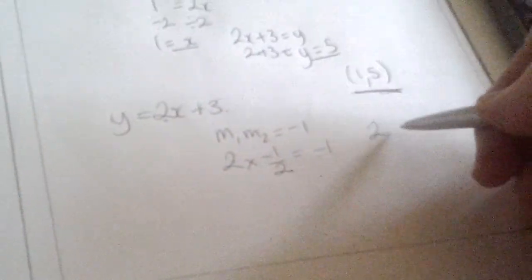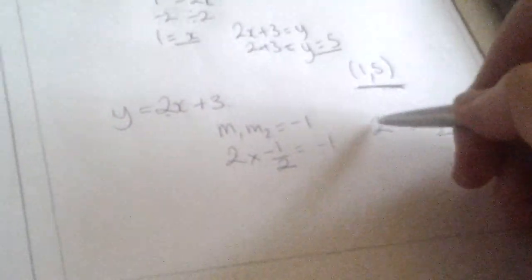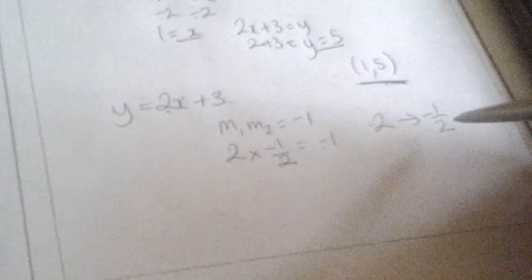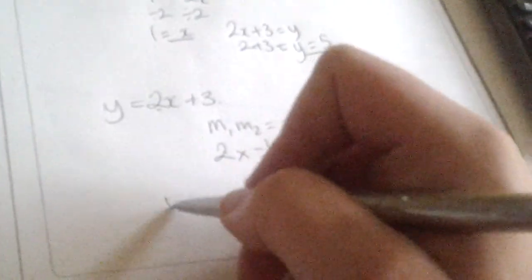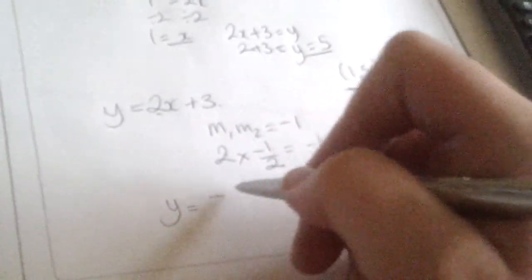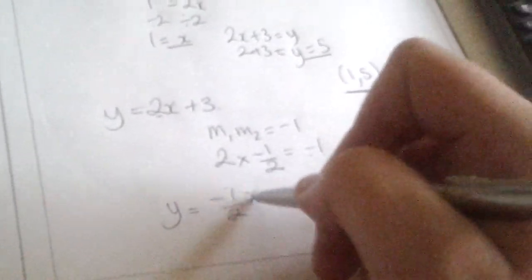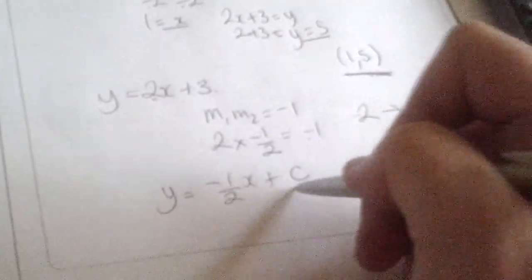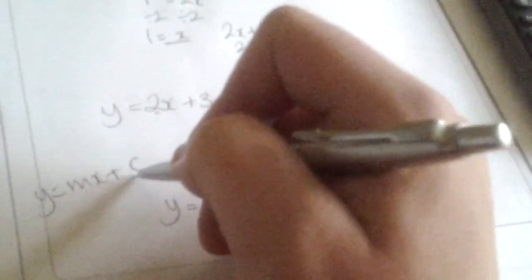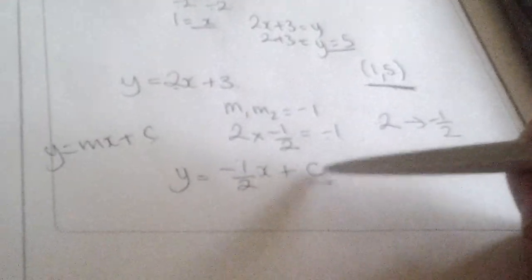I always like to think of it as you need it as opposite as possible. The opposite of 2 is 1 over 2. This one's positive, so I need to make it negative. So my new line is going to be y equals minus 1/2 of x plus c. Remember that y equals mx plus c is the general rule, gradient times x plus the intercept. So what I need to do is work out the value of c.